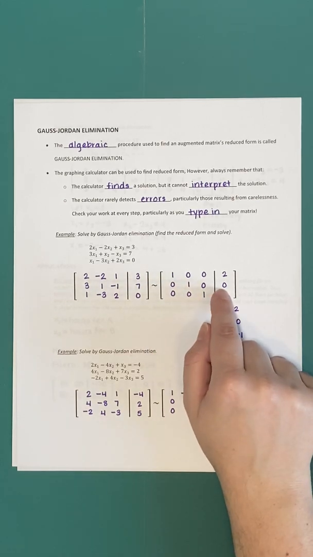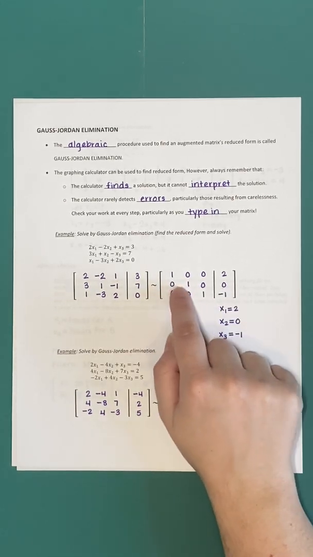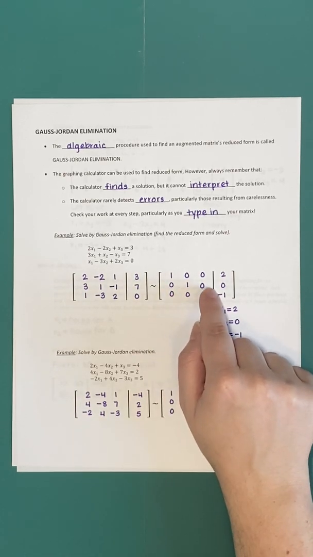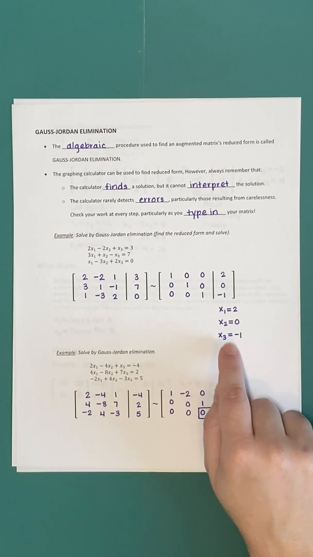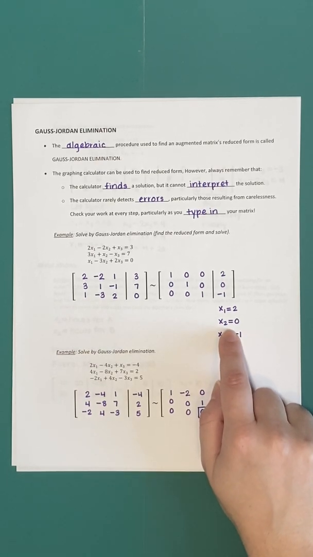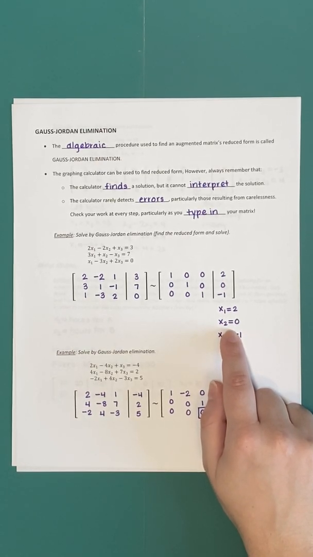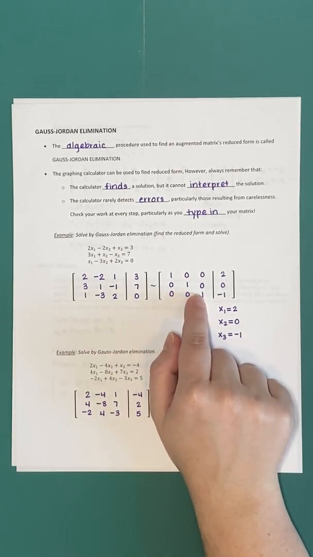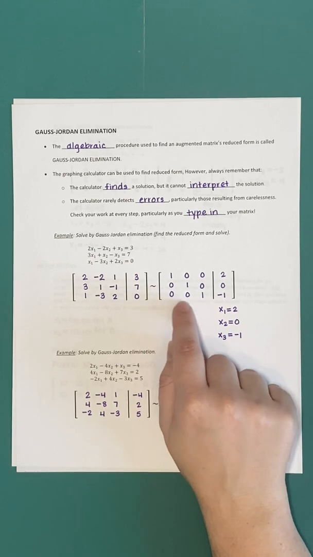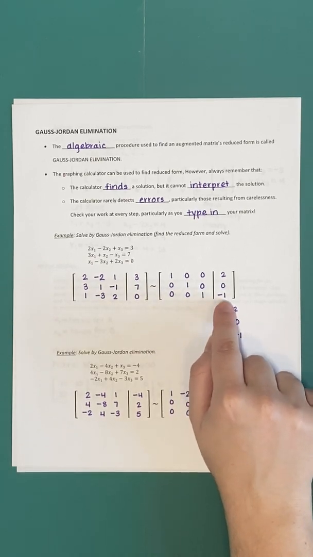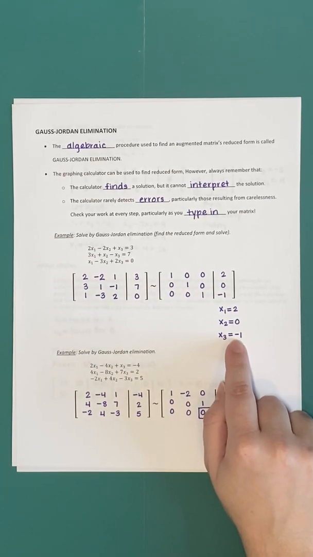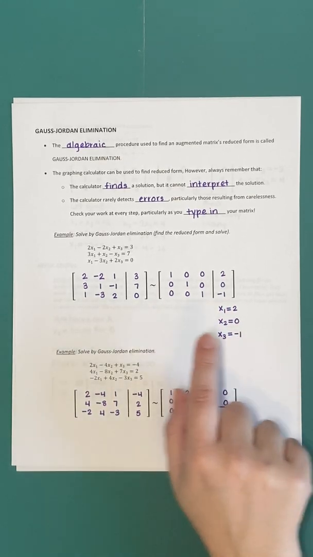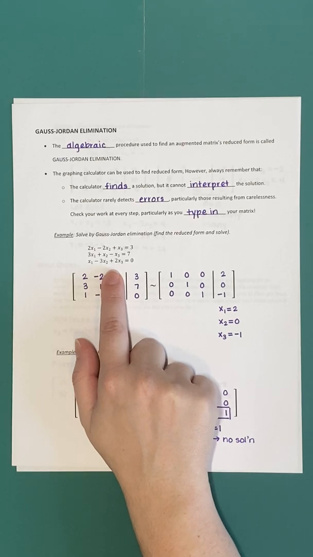x2 is equal to 0. Don't look at the second row and think there's no solution. All we're saying is that the value of the variable x2 is equal to 0. We can have a variable taking on a value of 0. That's fine. The special cases only pop up when we have a row of zeros on the left-hand side, so be careful there. And then our bottom row, x3 is equal to -1. So this is the set of values that satisfy all three equations.